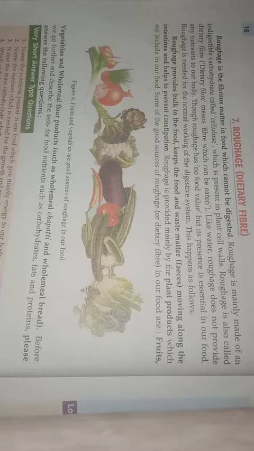What does roughage do? It provides bulk to our food and keeps the food and waste material like feces moving along in the intestine, and helps to prevent constipation. Constipation, as I have just told you, means when the feces do not pass properly, when we find difficulty to pass out the feces from our body.